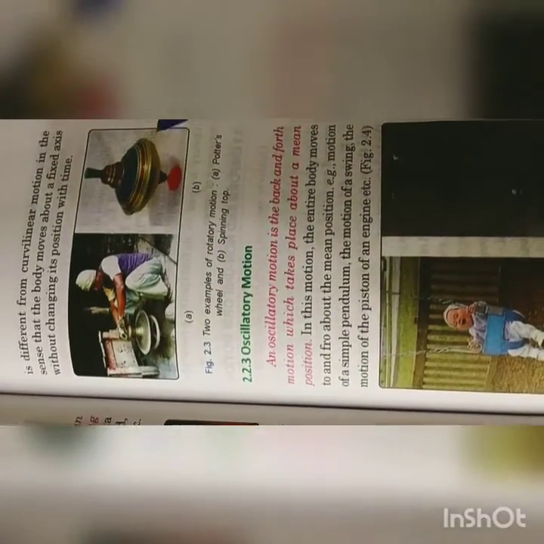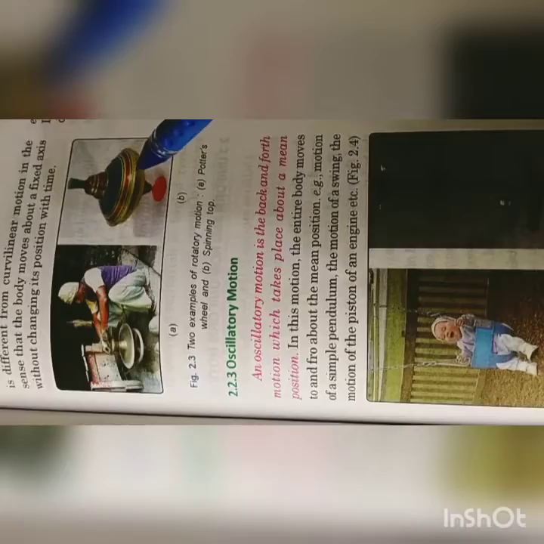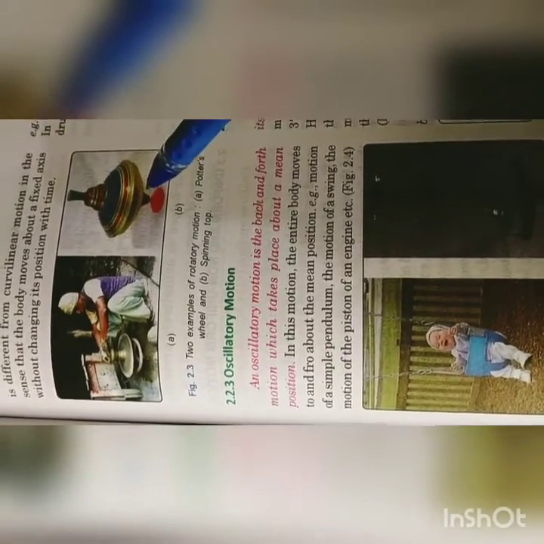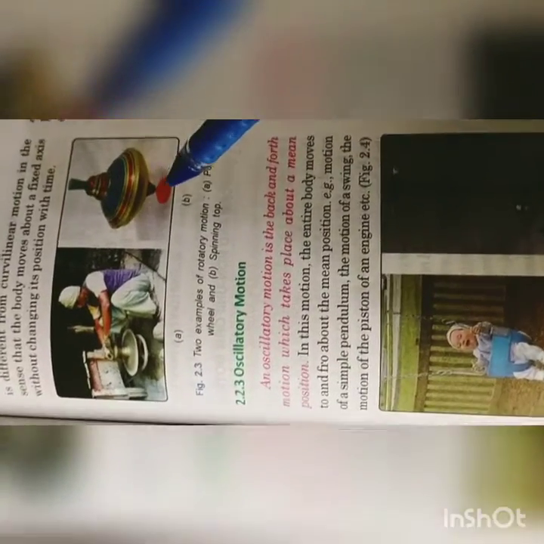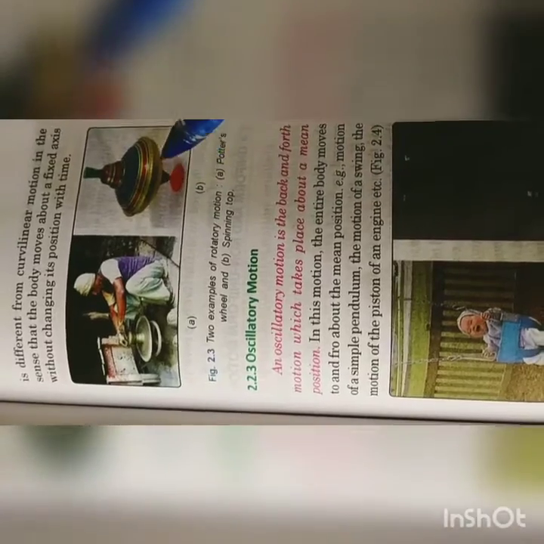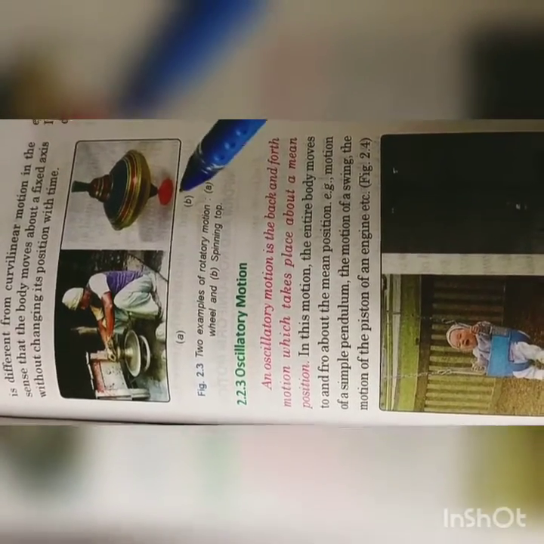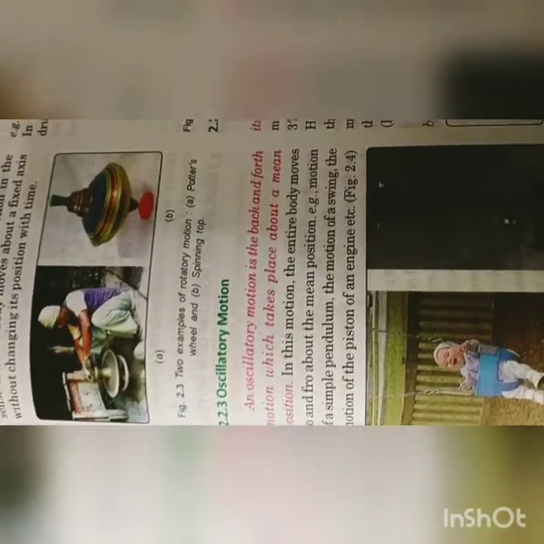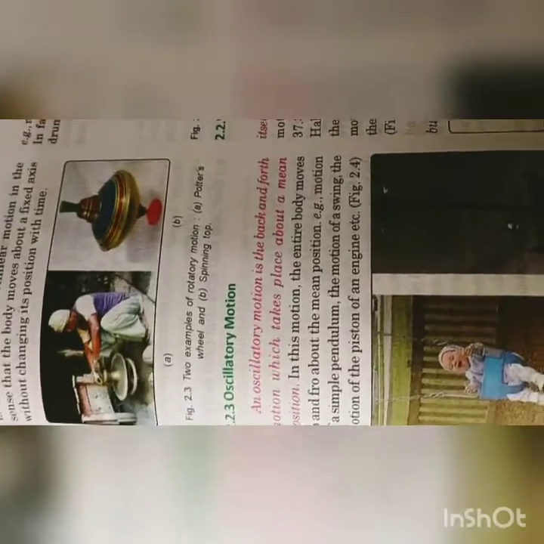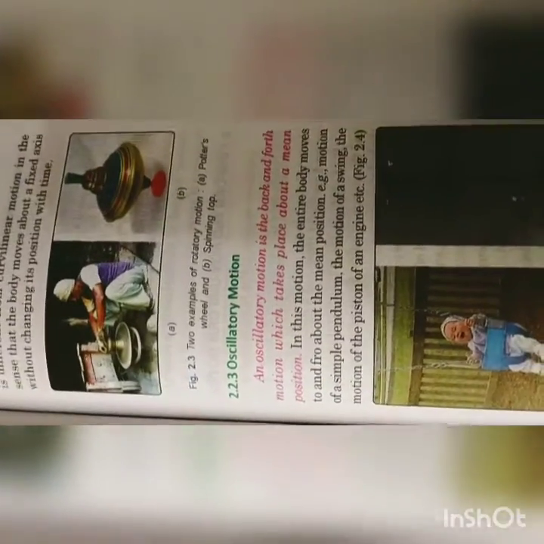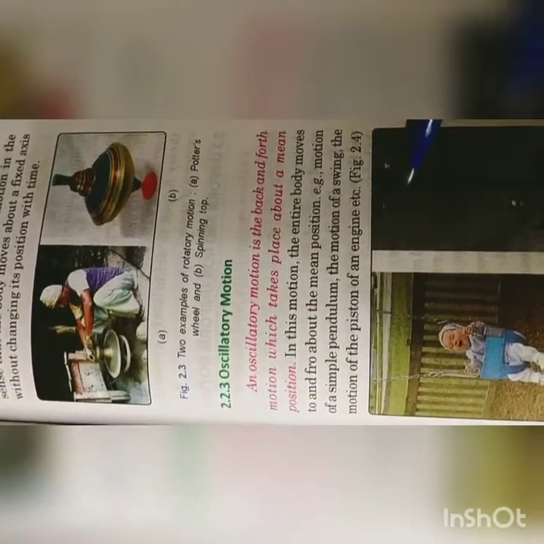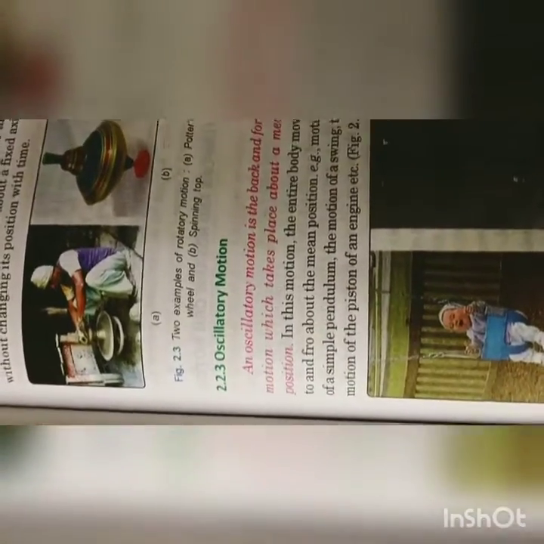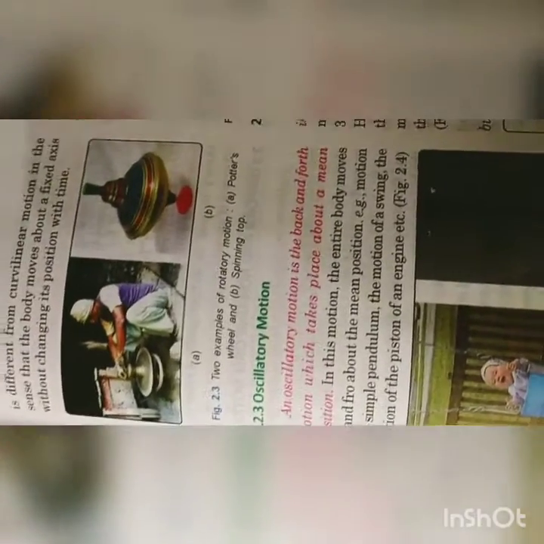Or the spinning top, if you have played with a top, when it spins on the ground, it spins around its axis, which is its nail, that is the axis. Around it, it rotates. Okay, not revolves, it rotates.